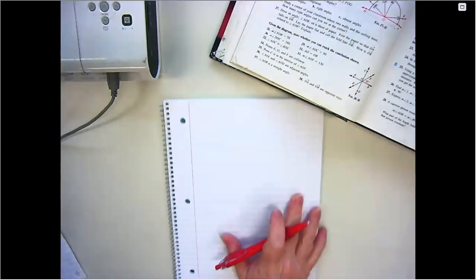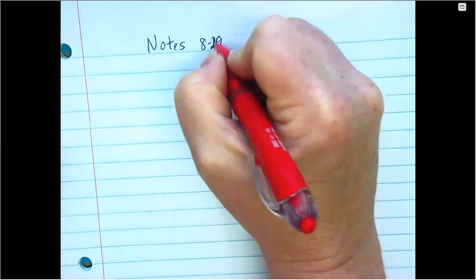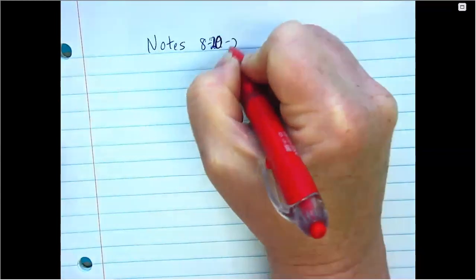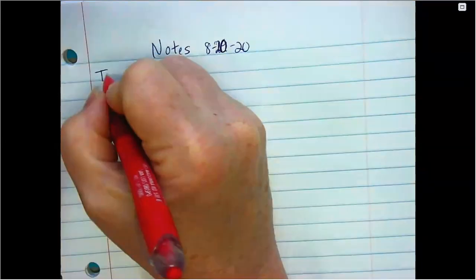All right, so here we go with notes. Let me zoom in a little bit. Oh, today's the 20th. Here's what I had yesterday. So the first thing we're going to talk about are types of lines.